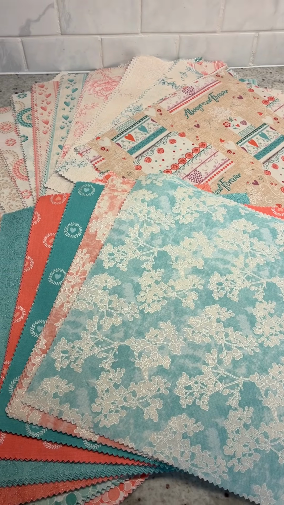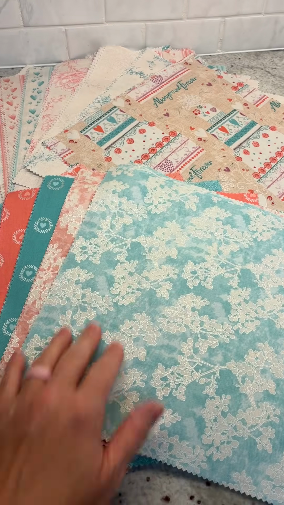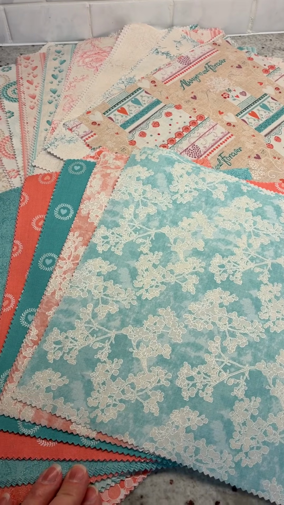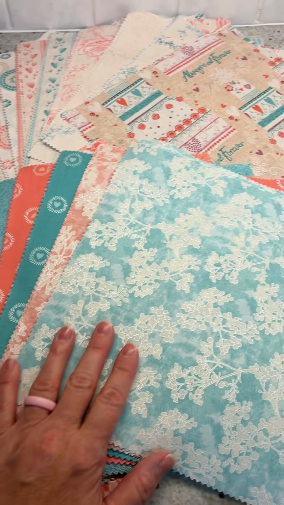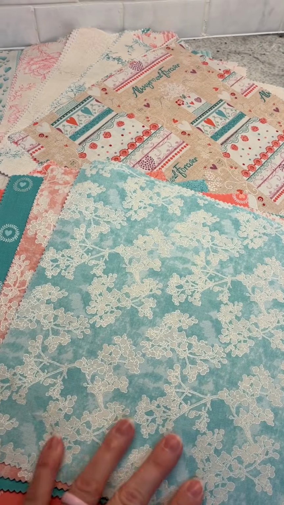Hey quilters, I'm about to start working on a quilt that the top is entirely made of layer cake squares, and I have two layer cakes here. These are both from Always. This is a new fabric line by Belle from Seam Sew Me for Bentertex, and this fabric is so pretty. I'm super excited to start working with it.